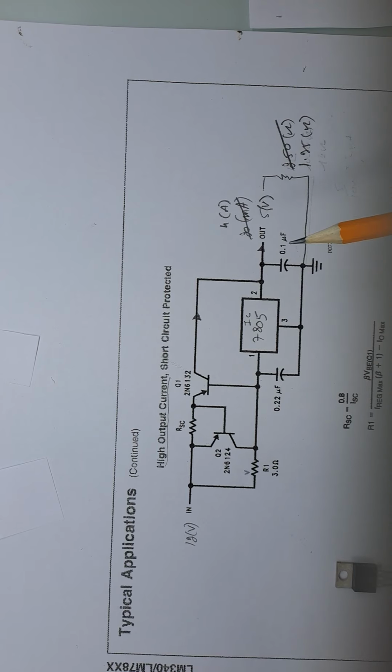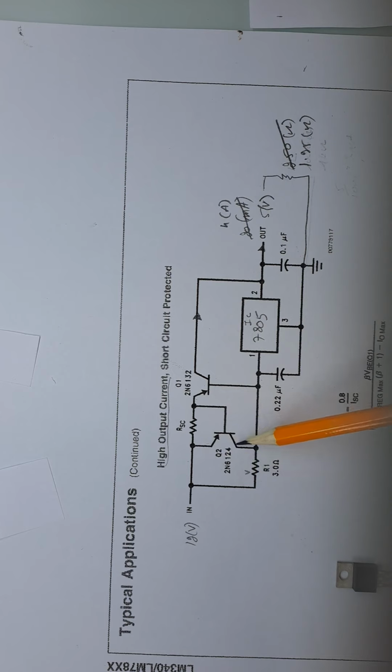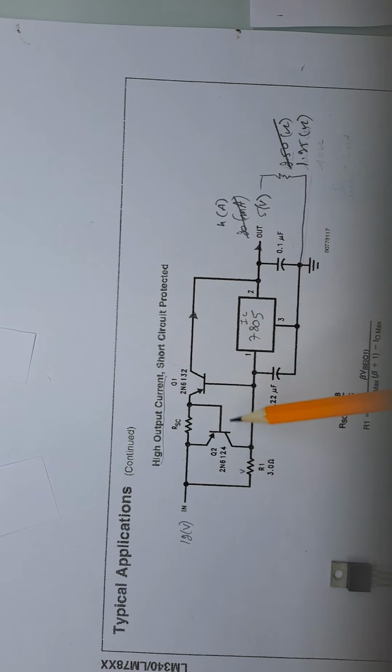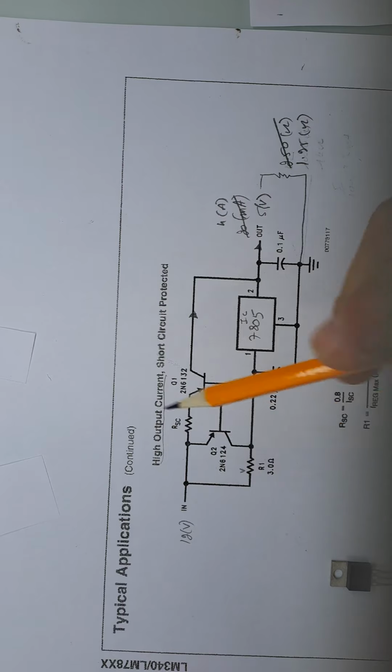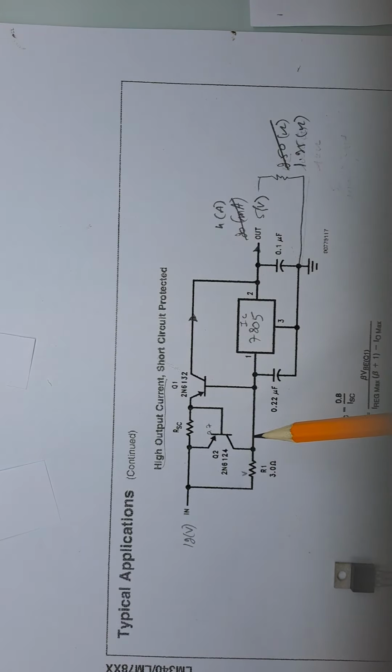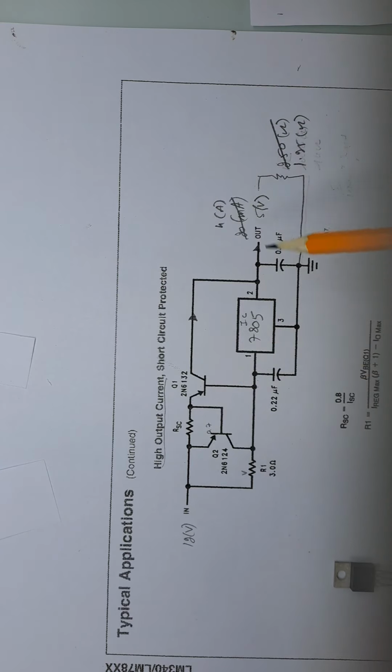Okay. Now, when this transistor is conducting, the volt over this diode will be 0.7 volt, constant. So the output is heading at 4 amps. Why? We'll see after that.